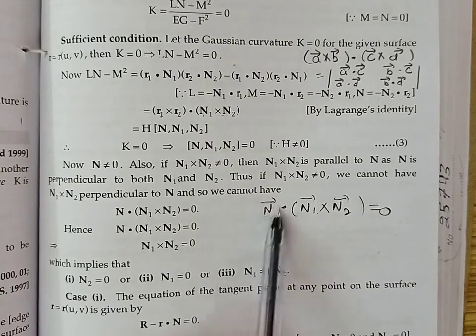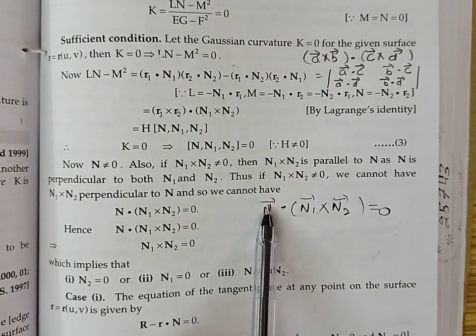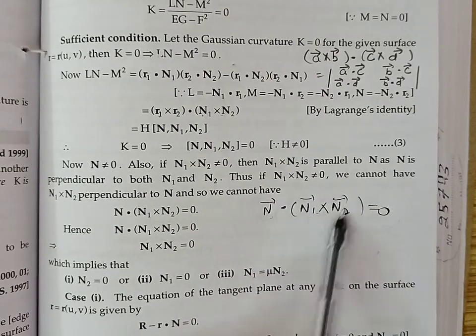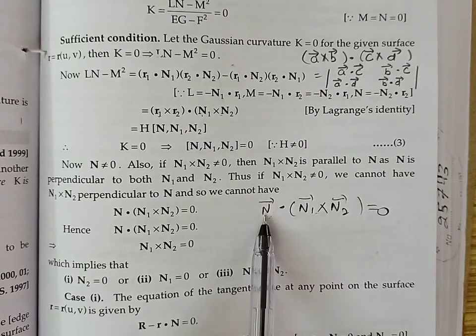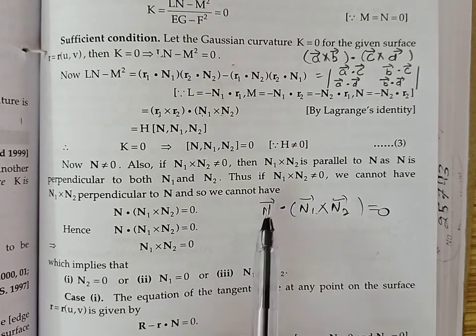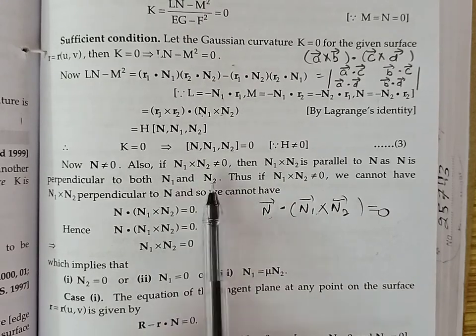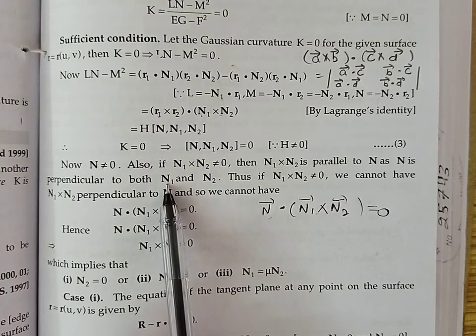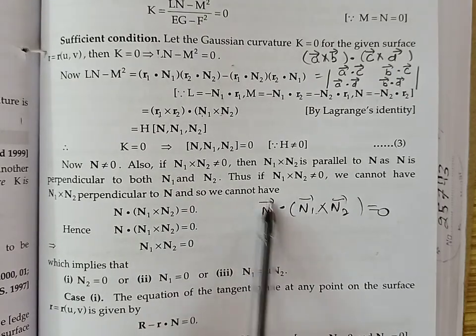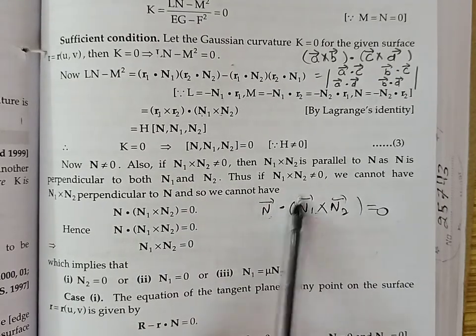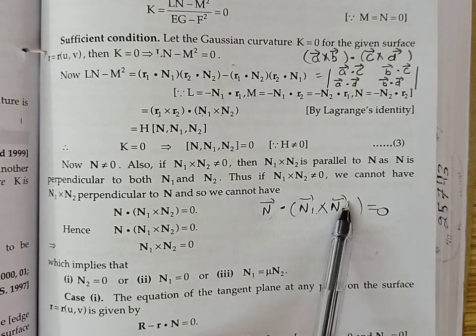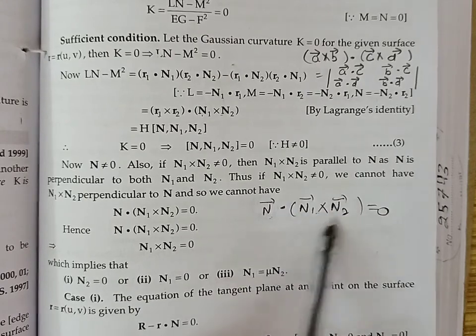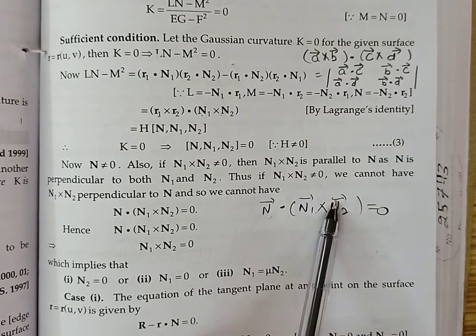But this vector is not equal to 0. Now this vector cannot be perpendicular to this vector because the vector n is always perpendicular to n1 as well as n2, so it will be parallel to their cross product. So we have only one possibility, that this cross product should be 0.